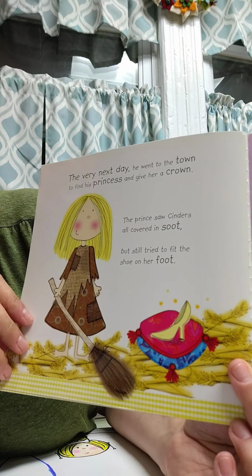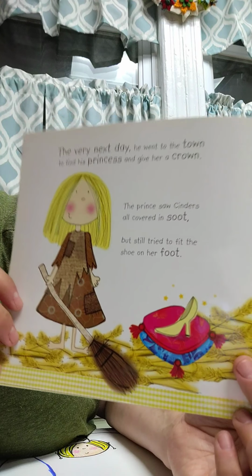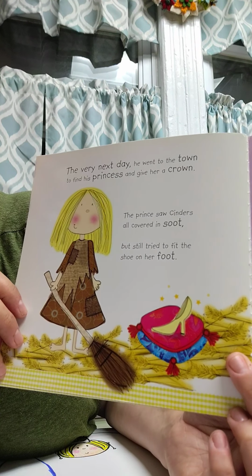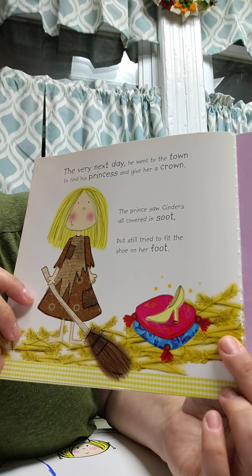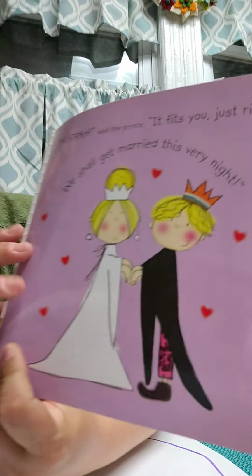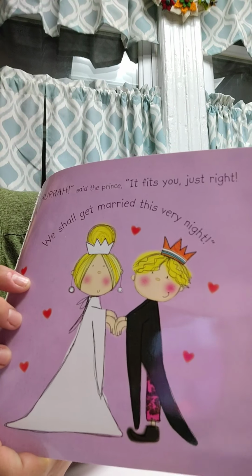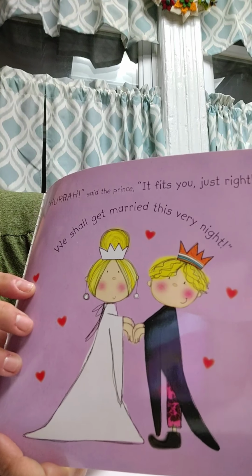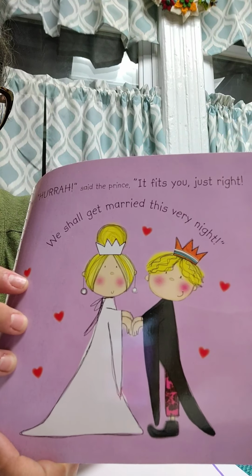The very next day, he went to the town to find his princess and give her a crown. The prince saw Cinderella all covered in soot, but still tried to fit the shoe on her foot. "Hooray!" said the prince. "It fits you just right. We shall get married this very night."